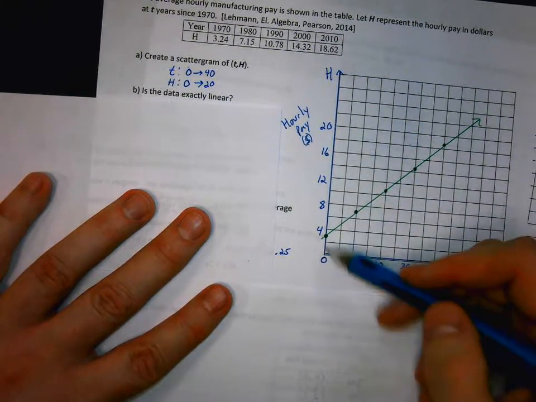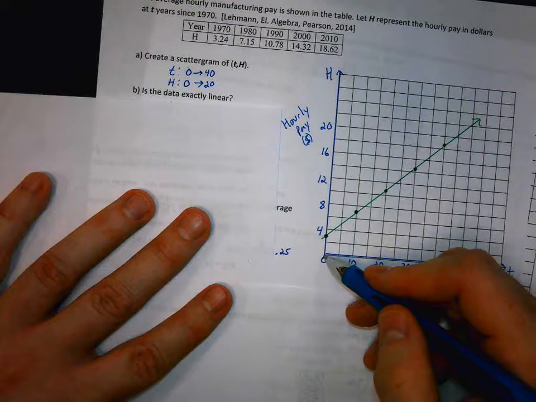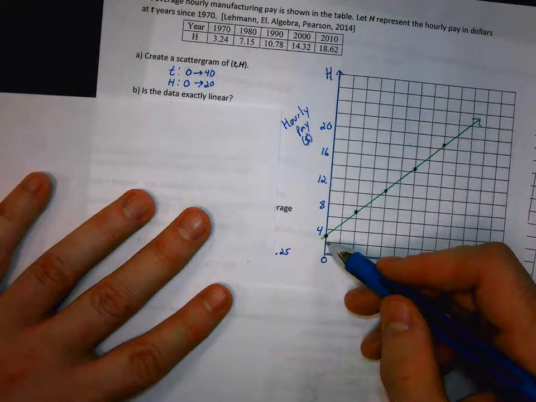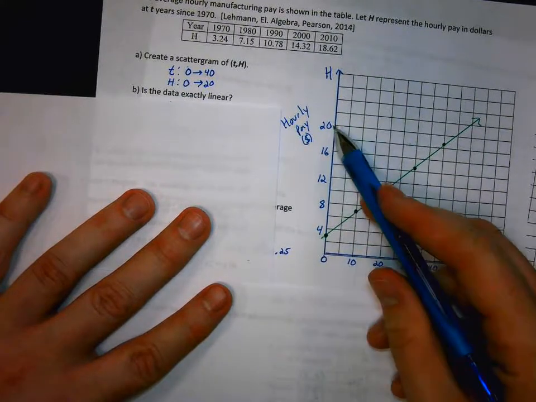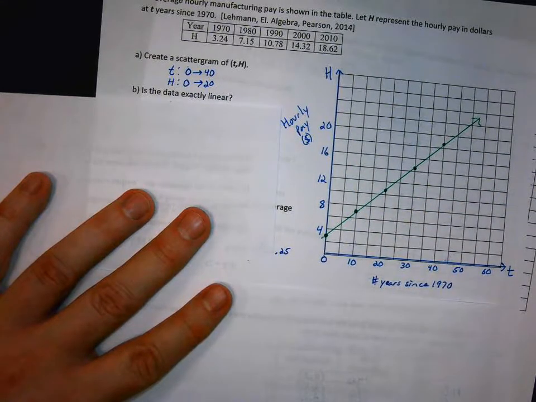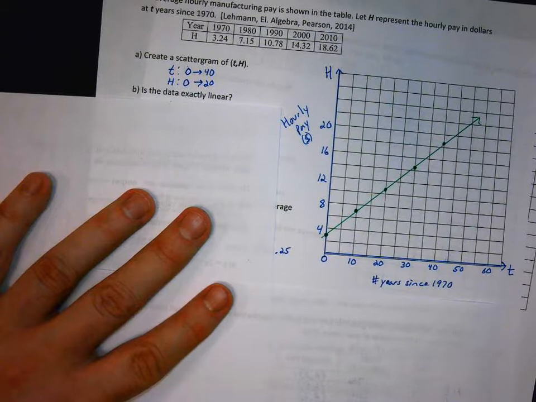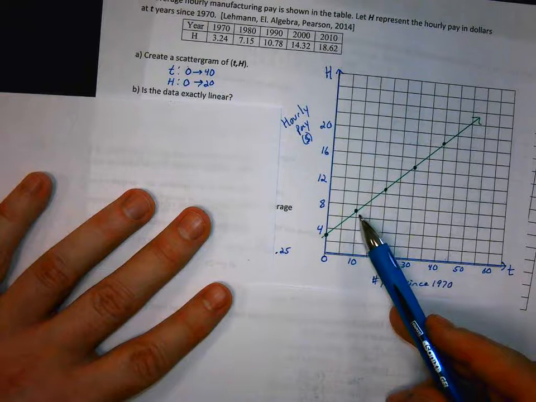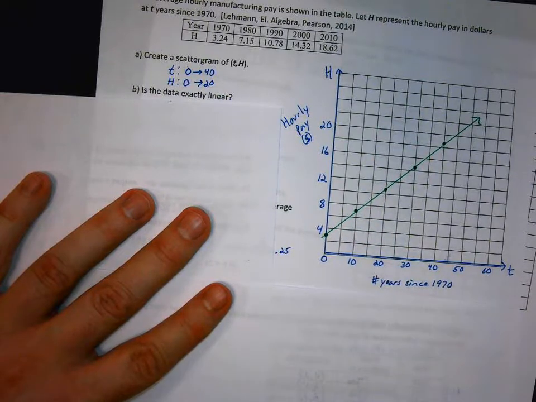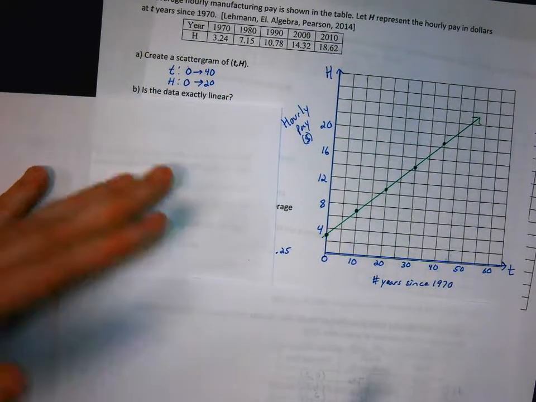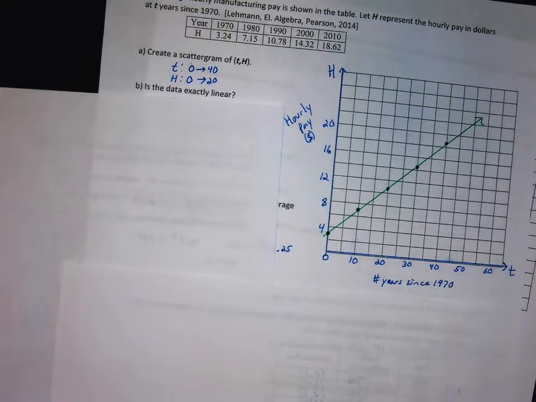Going up the vertical axis, if we start at 0 and every tick mark is 2 for the scale, that fits up to 20 rather nicely. So that's a pretty good scale to use. If you use a scale of say $1.75 or $1.80 or $1.90, it's not that that's wrong. It's just going to be difficult to plot the points on the grid. But you can use any scale as long as the points fit in there nicely.